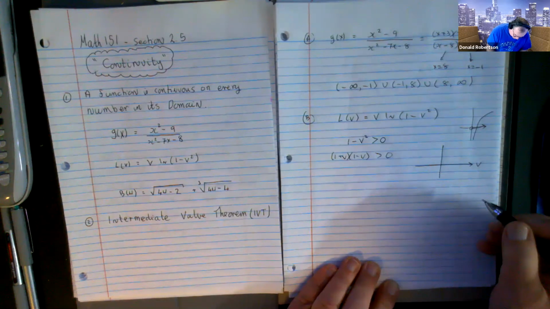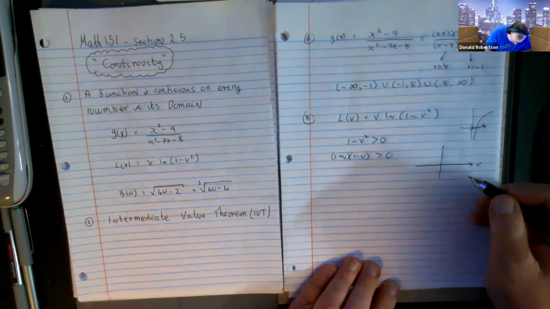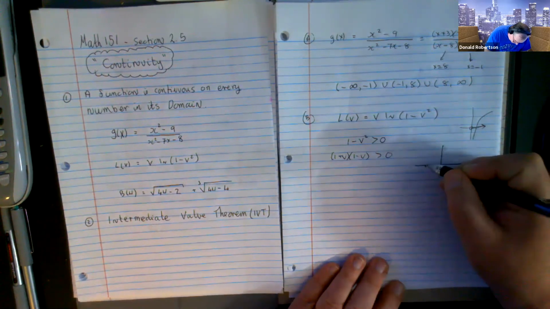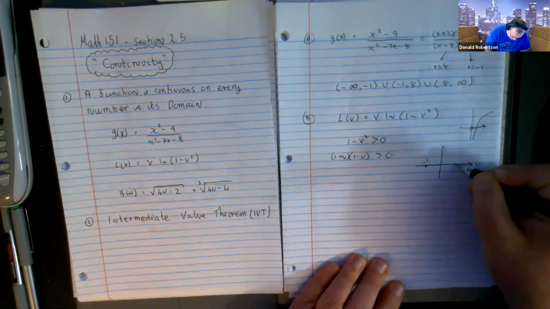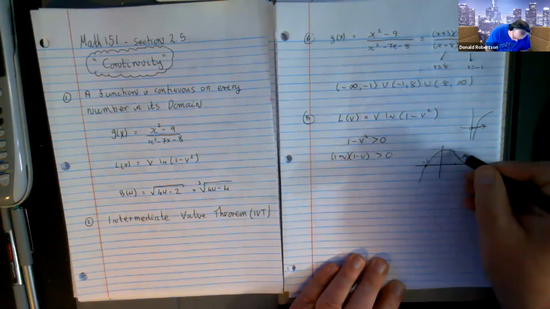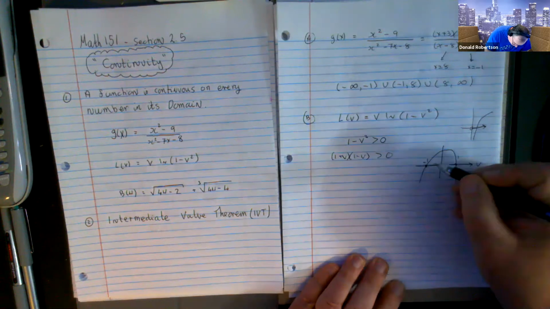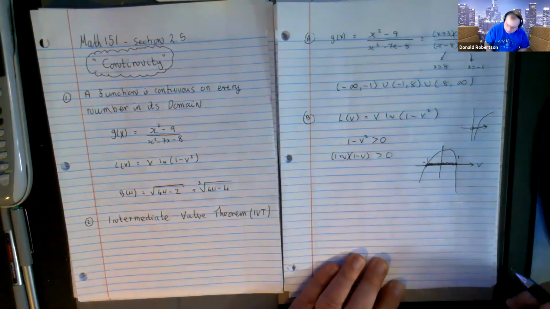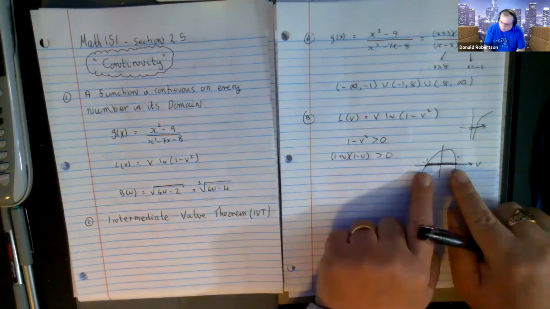If you do this one, you get a -1 here, you get a 1 here, and it looks something like this. Can you see that it's only positive between these 2 numbers? Would you agree, between -1 and 1?